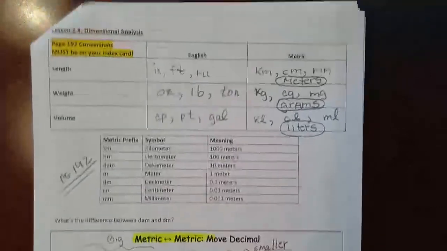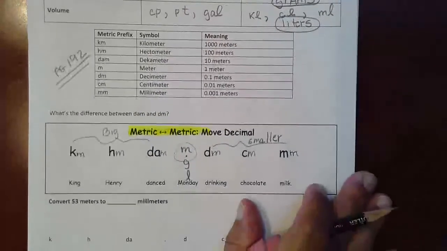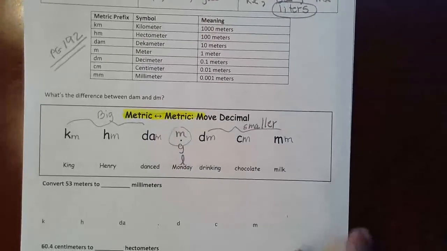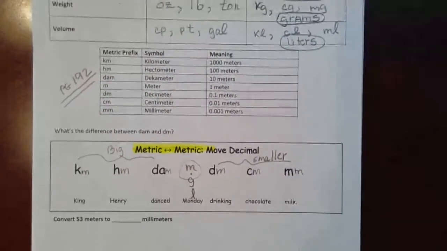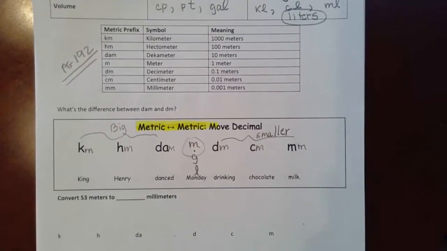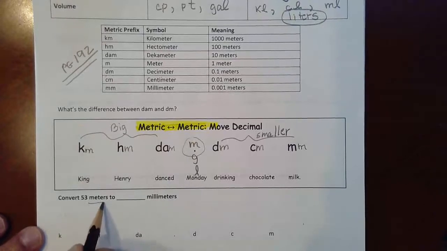All right, now let's see. Are there any problems here so far? No, just information. So my first demonstration will be how to use this in order to convert 53 meters to millimeters. Okay, so you're going to start with meters. That means you're right here in the middle.